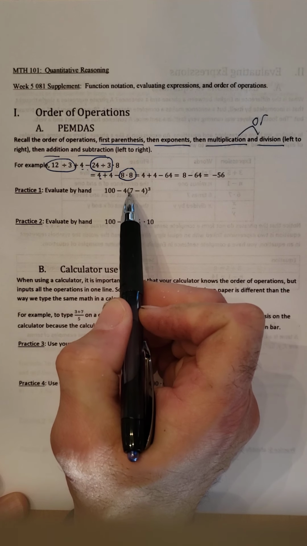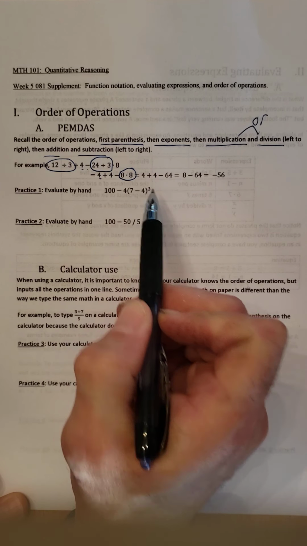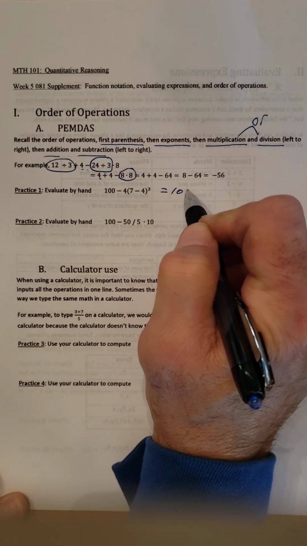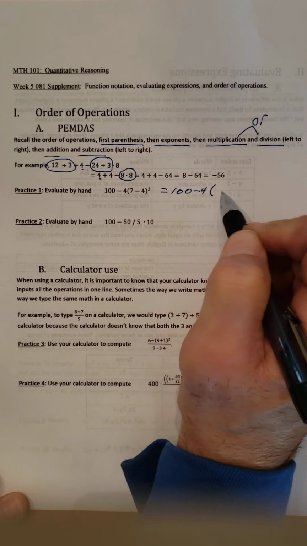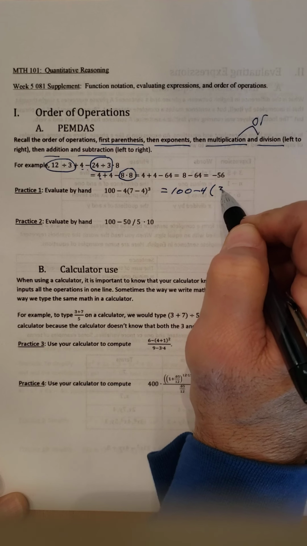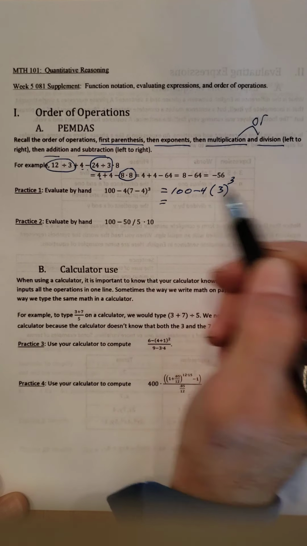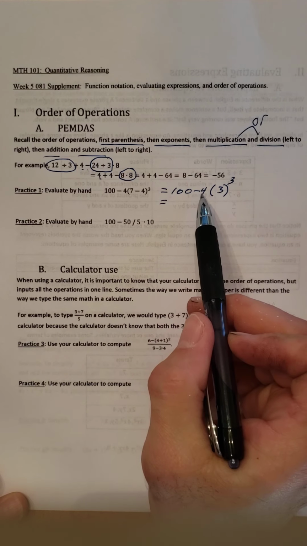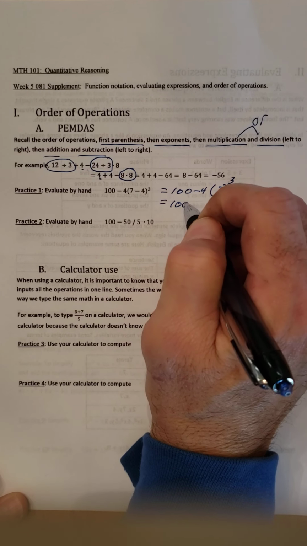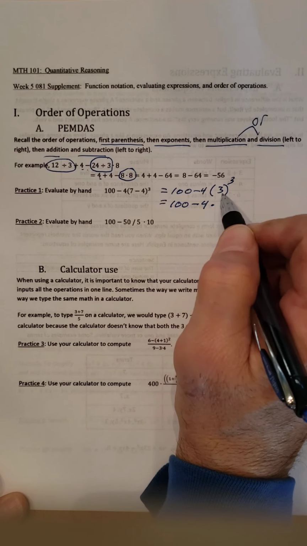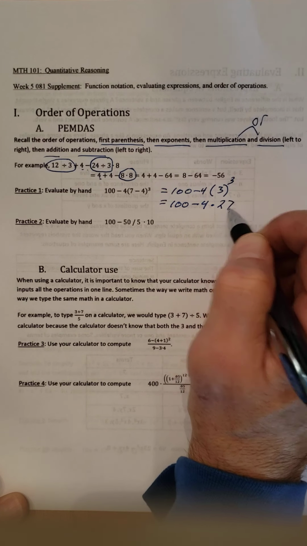Okay, so this first one to practice by hand: 100 minus 4 times the quantity 7 minus 4, cubed. So what is this going to be? Well, the first thing we're going to do is work inside those parentheses. 7 minus 4 is 3, and then we have 3 cubed. Then we're going to do exponents. So this is going to be 100 minus 4 times 3 cubed, which is 27.